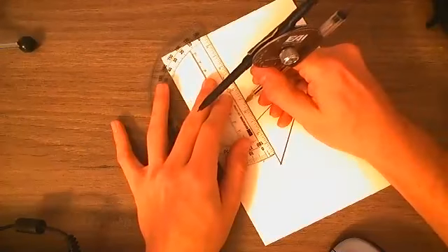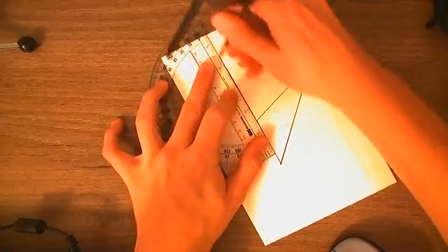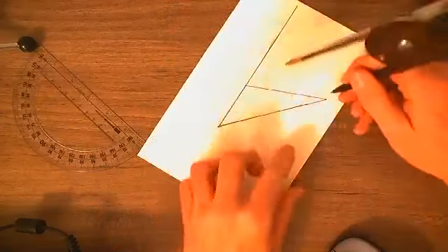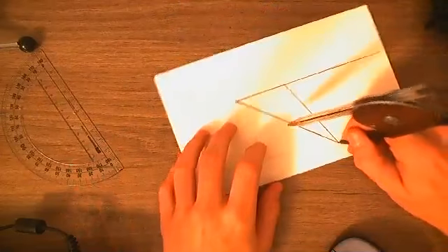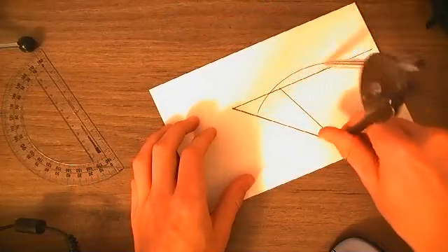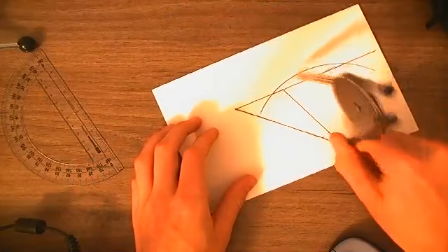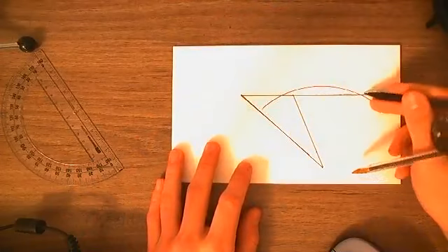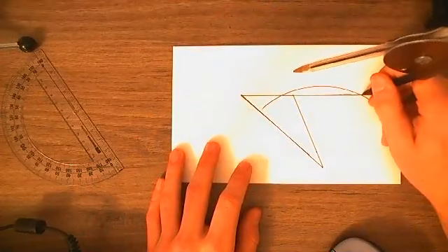Now that we have this extended, and I might even extend it just a little bit further, just to really make sure that I'm good. There we are. You're then going to mark an arc that's going to intersect in two given points. There we are. So now this arc intersects our base and its extension in 2 points.